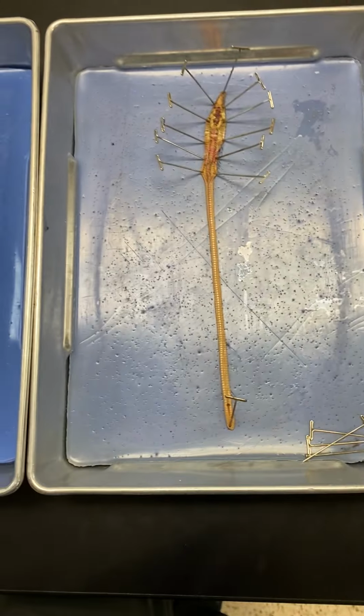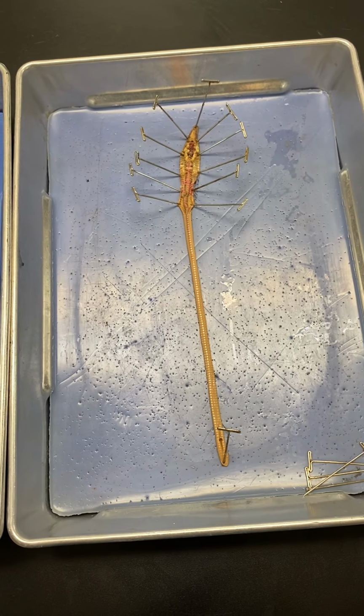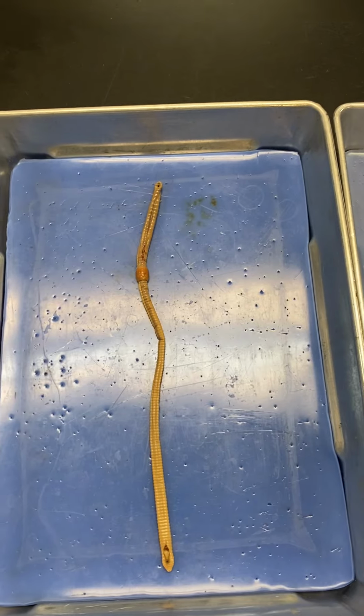Everyone, so this is the earthworm dissection. It is in the phylum Annelida. It is a segmented worm. I'm going to go over the external anatomy first.